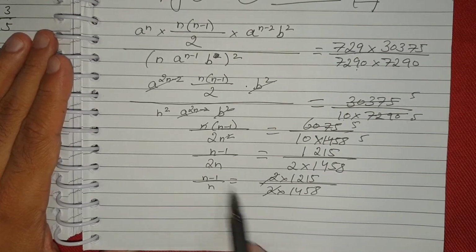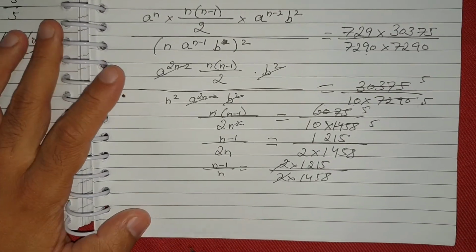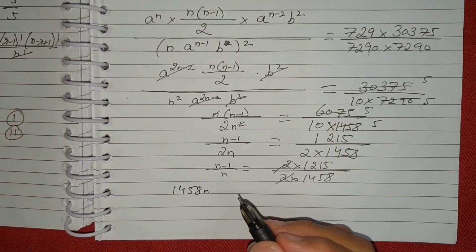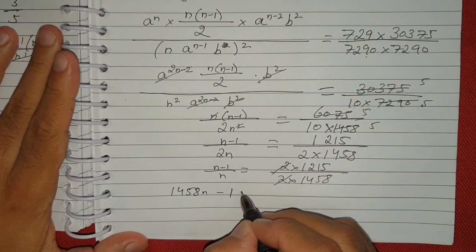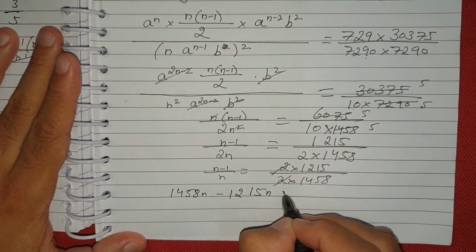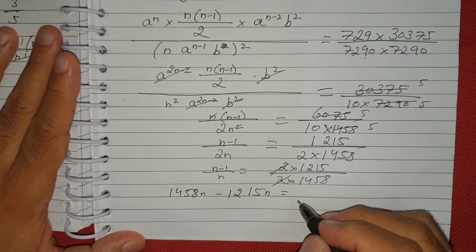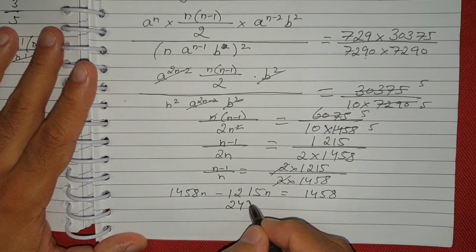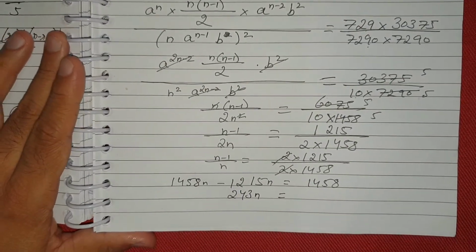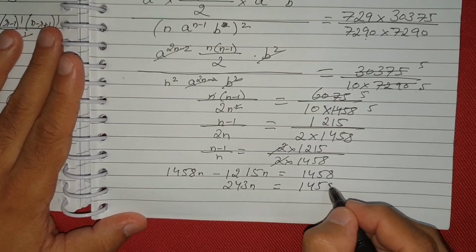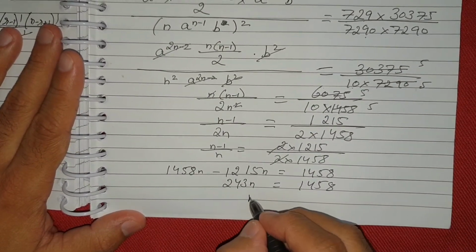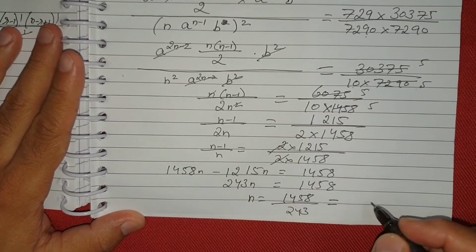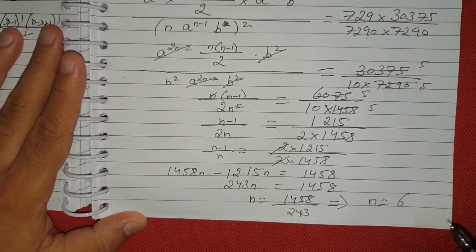Now cross multiplying will give you 1458n minus 1215n equals 1458. So this is 243n equals 1458. So n equals 1458 by 243. So this implies n equals 6.